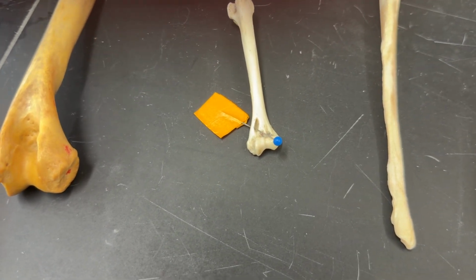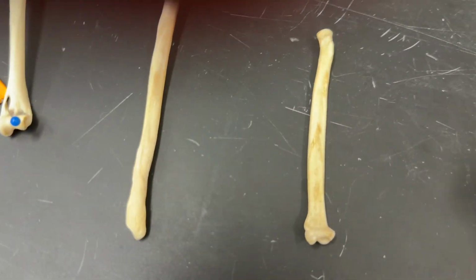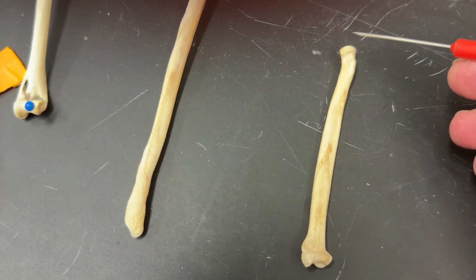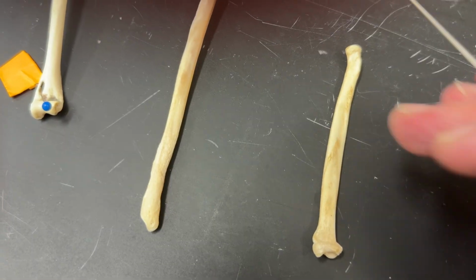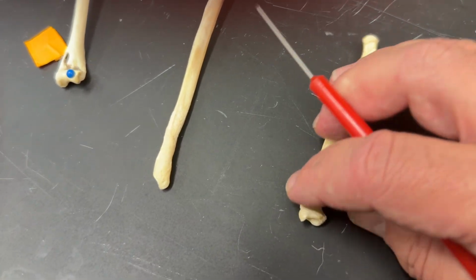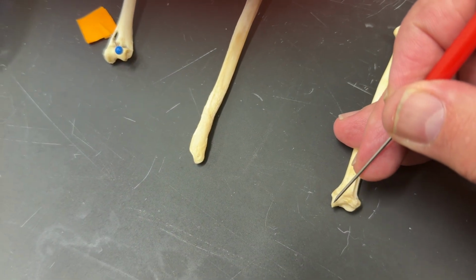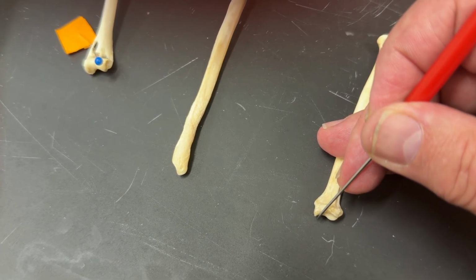The radius is more nondescript. Pretty much just a straight tube bone here, but it also has a process that comes down from the bottom here, and that is the styloid process of the radius.